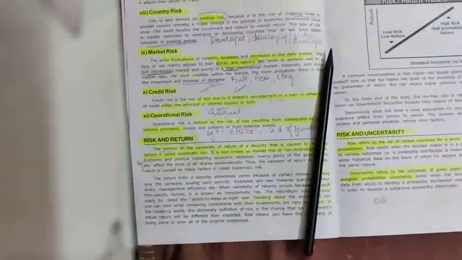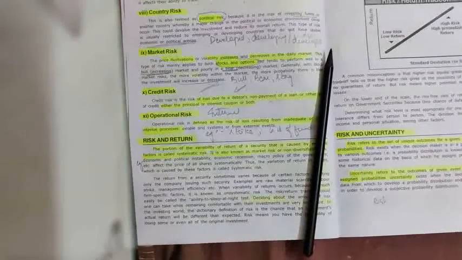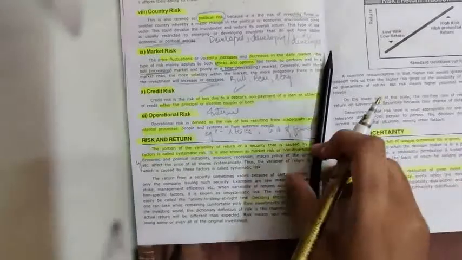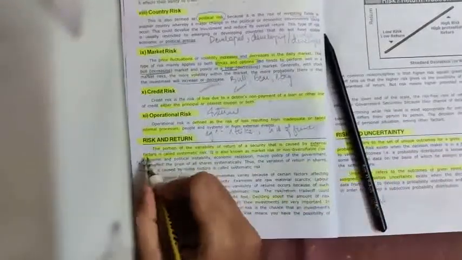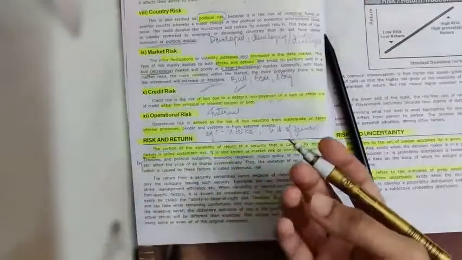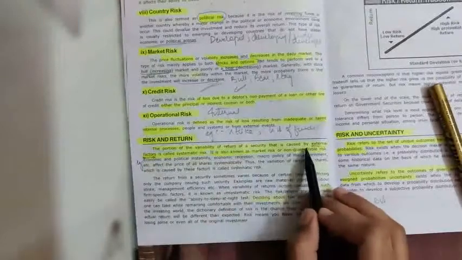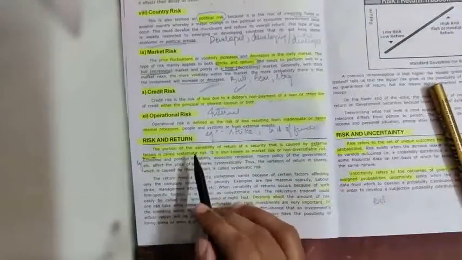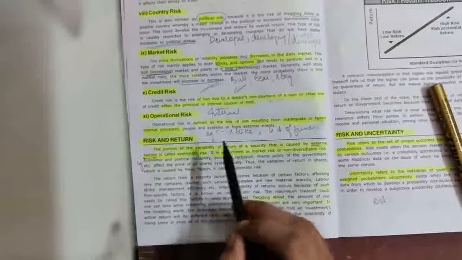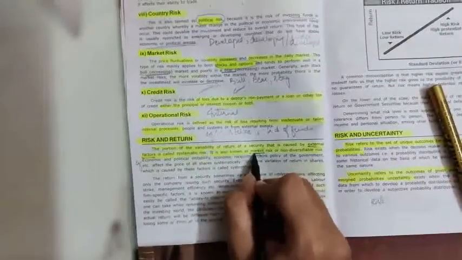Systematic risk is a risk wherein you are carrying out an investment, but that particular investment's return is affected or caused by external factors, like social, political, technological. If the return is affected by the external factors, it is called systematic risk. And this systematic risk is also known as market risk or non-diversifiable risk.